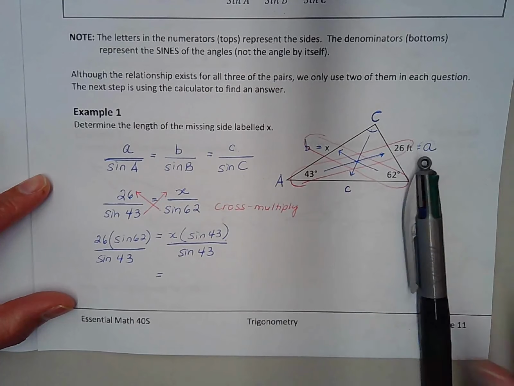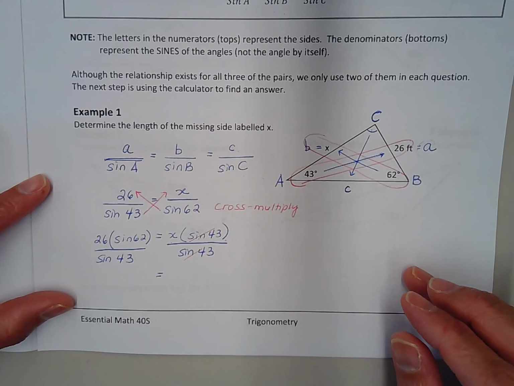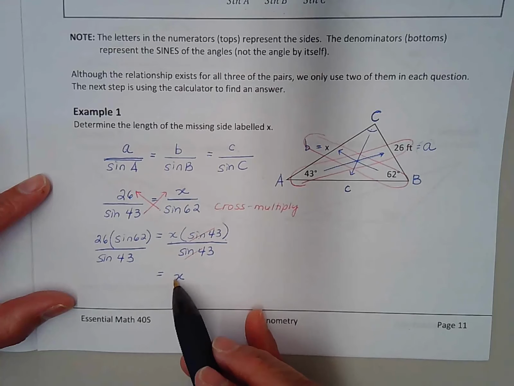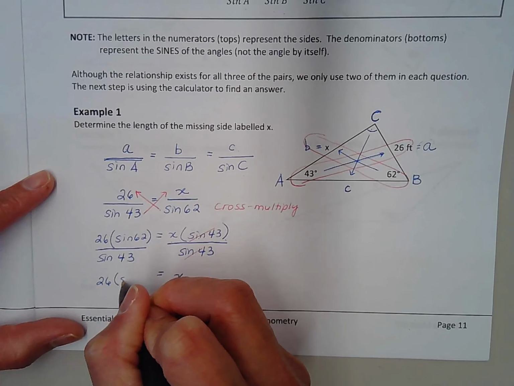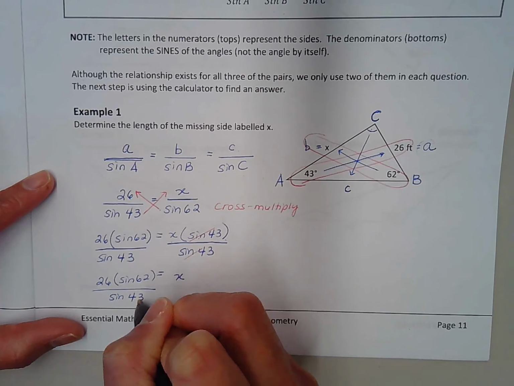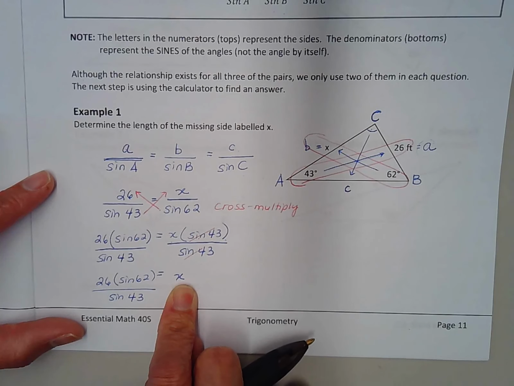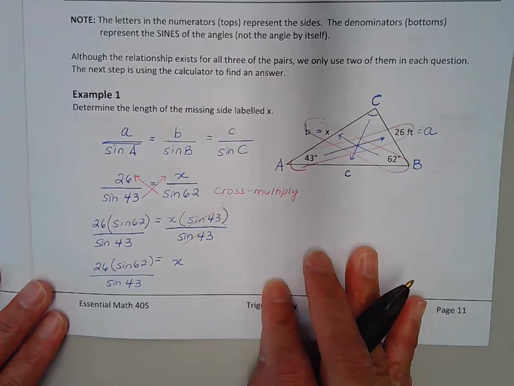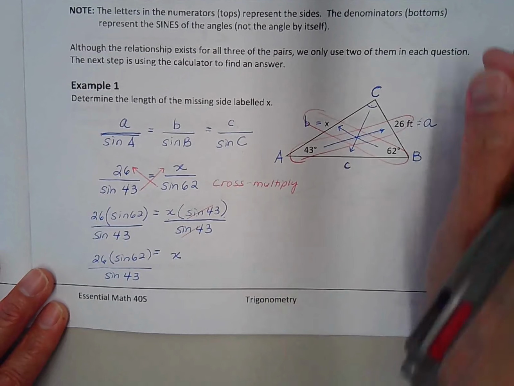Okay, so this cancels. Now we're left with x. So x is equal to 26 times the sine of 62 divided by the sine of 43. Okay. So x is isolated, x is alone, and it's equal to all of these things. So let's take a look and see what that is. What is that value? I'm just gonna do it at the bottom here.